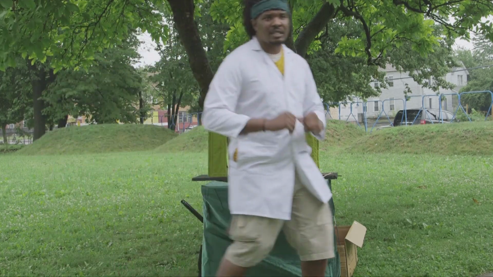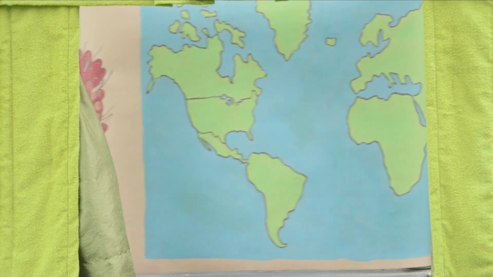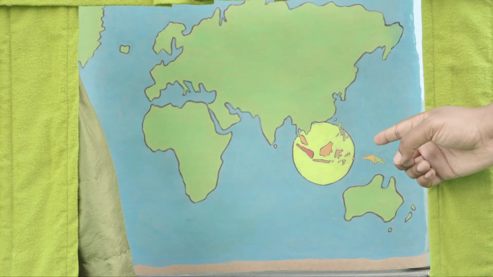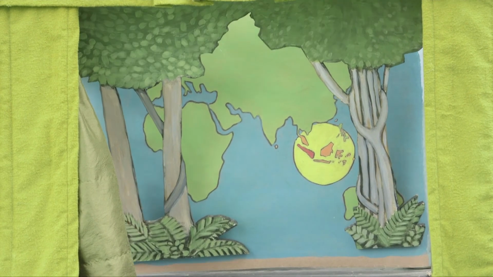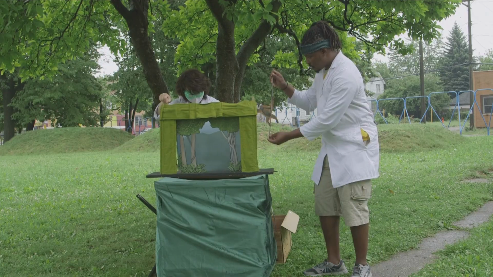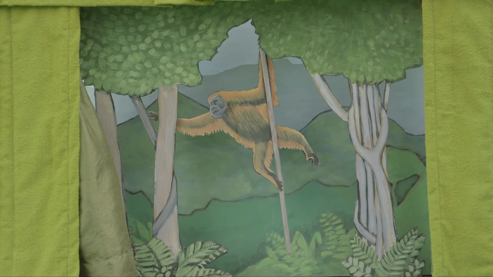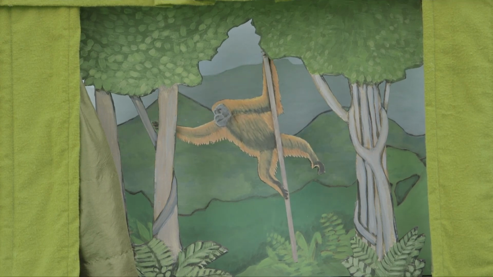Palm oil is a vegetable oil that comes from the fruit of oil palm trees. 90% of the world's oil palm trees are located in Asia, especially in countries like Malaysia and Indonesia. Places with some of the most diverse tropical forests on Earth. These forests are home for species like orangutans, who use the dense trees for their habitats.